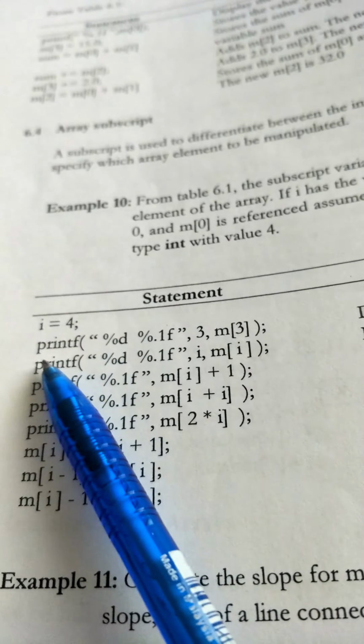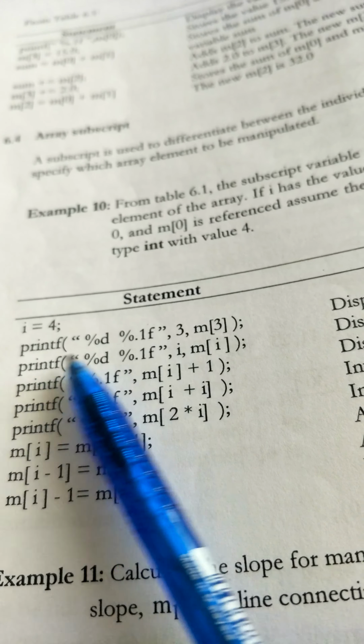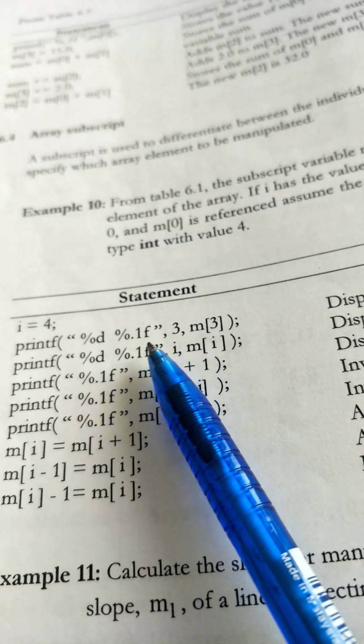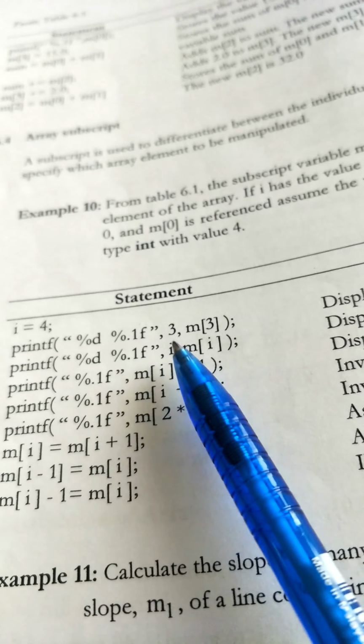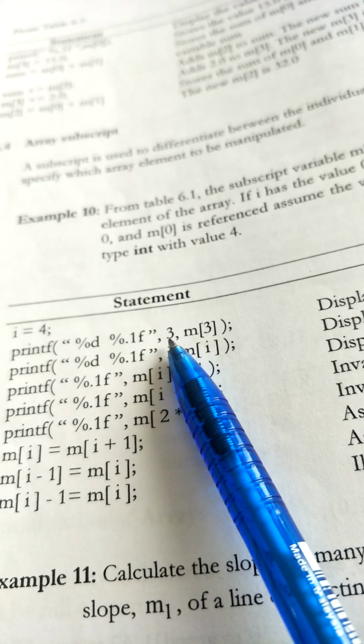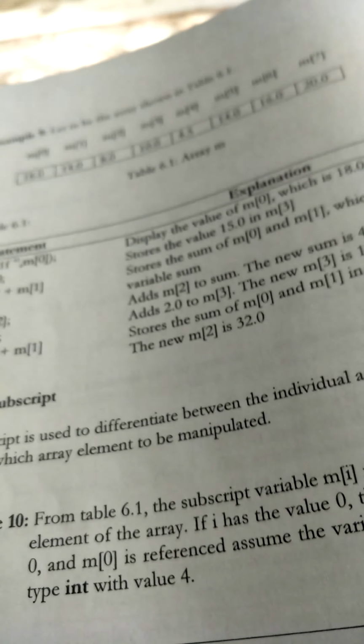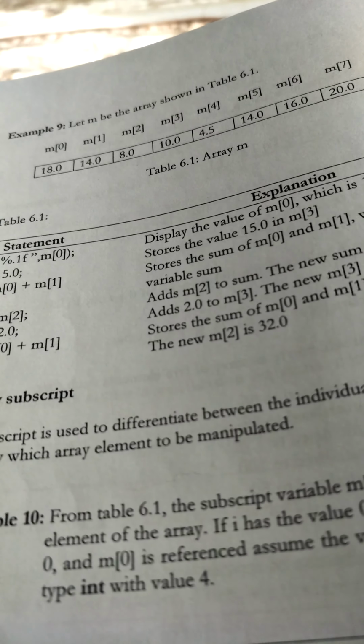Now for i equal to 3, print %d and %f, 3 and M3. So at %d we print 3, and at %f we print M3. M3 in this case is 10, right?